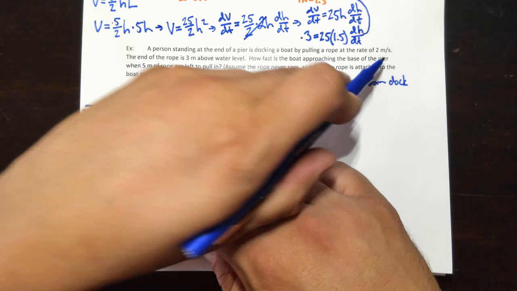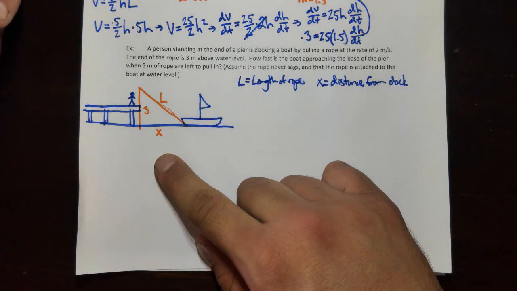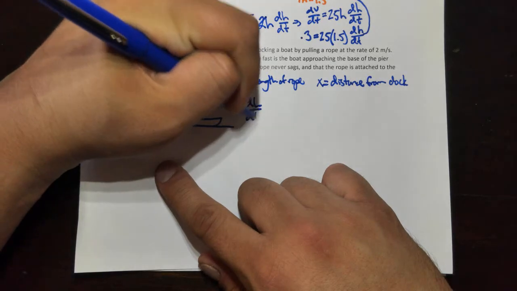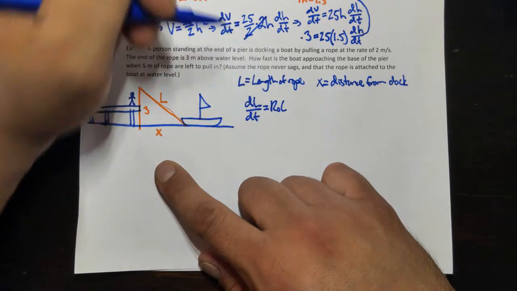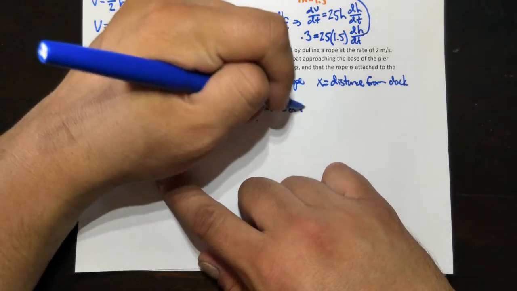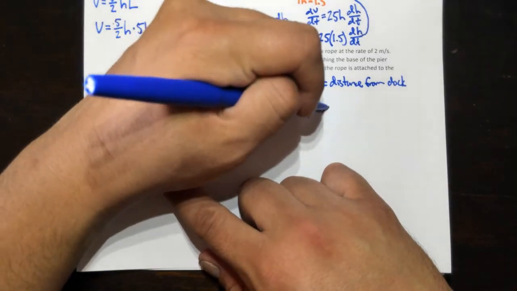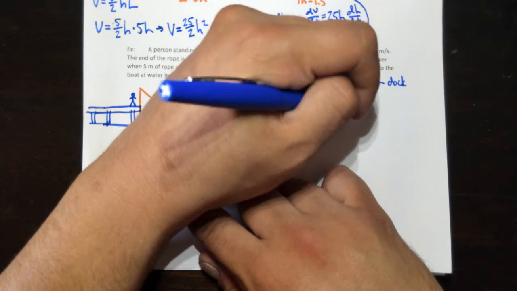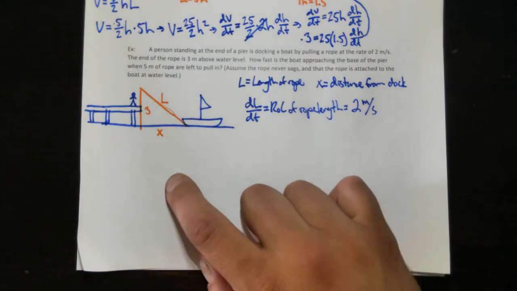And in fact, we're given our dL/dt. It's being pulled in by 2 meters per second. So it's the rate of change of rope length, and that's given as 2 meters per second. Okay.